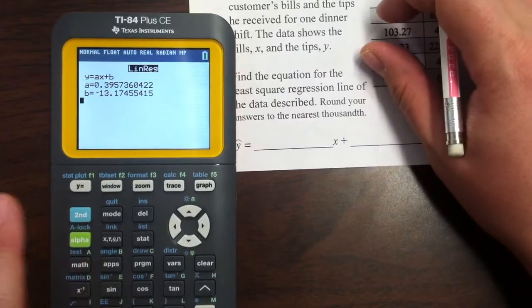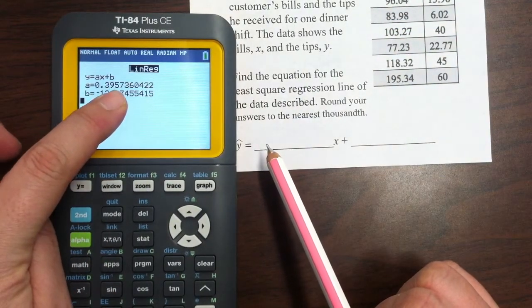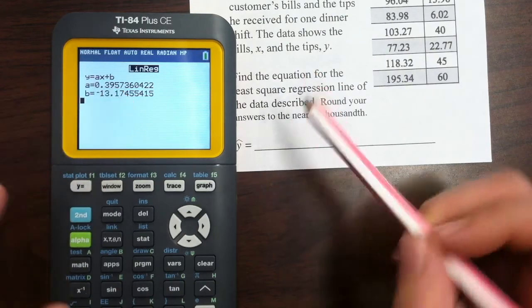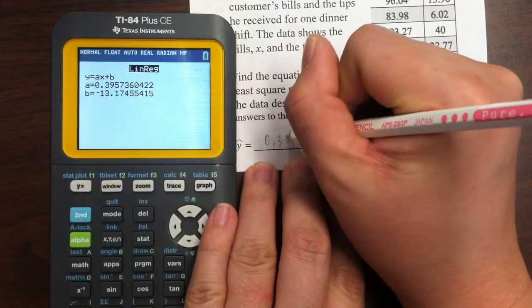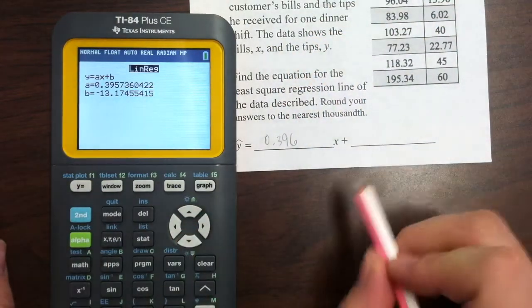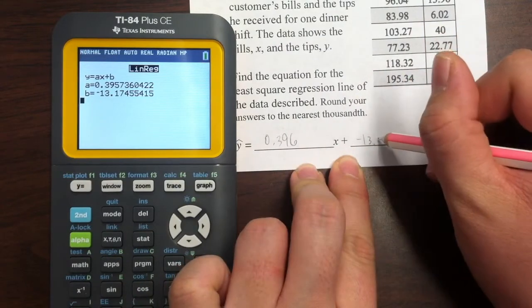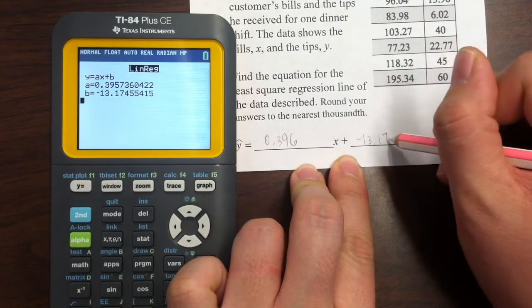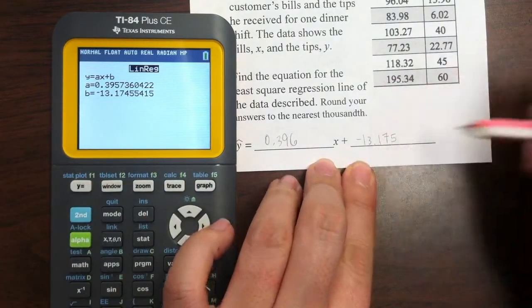So 3 digits after the decimal will be 0.395, but then we have 7, so the 7 makes the 5 go up: 0.396. And then for B, I have negative 13.174, but because of the 5, the 4 will go up to 5.